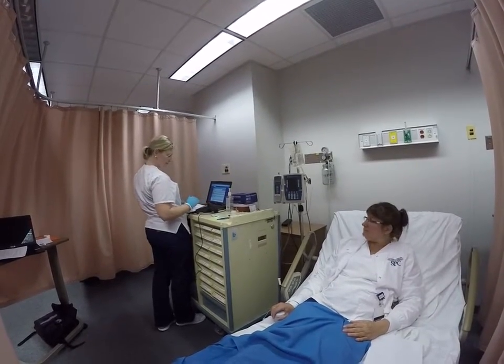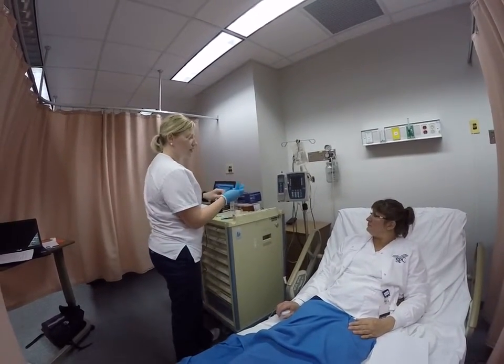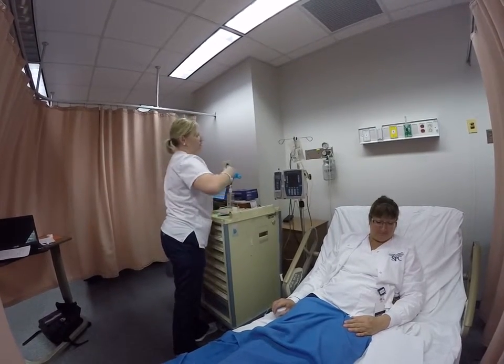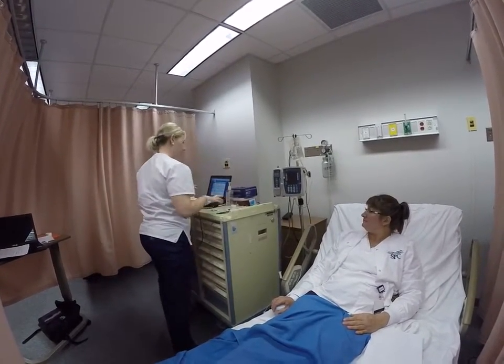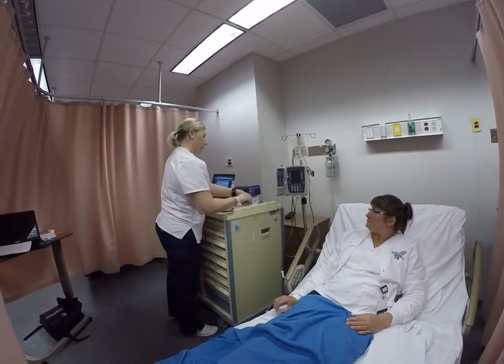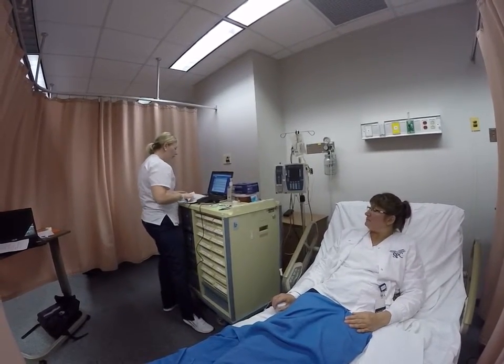Okay. So now I'm going to change. This is kind of wet. So I got that hanging up, and now I'm going to hang the antibiotic.